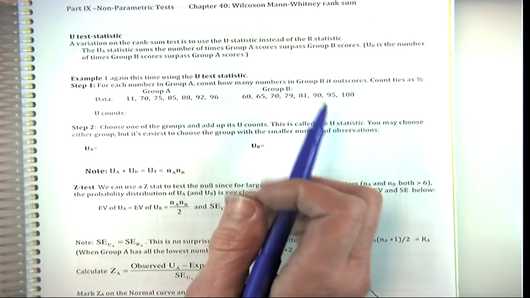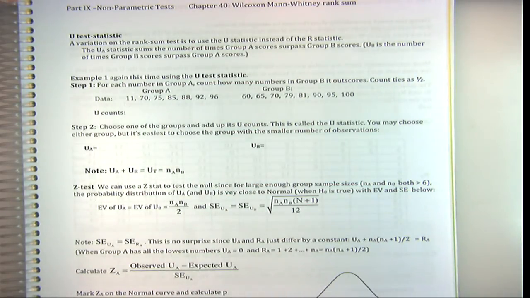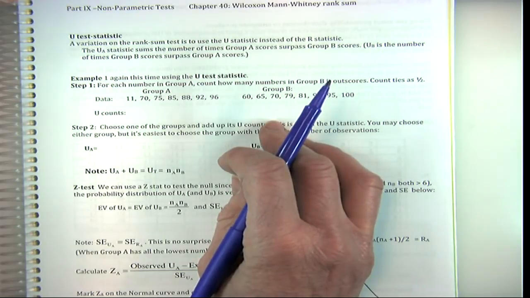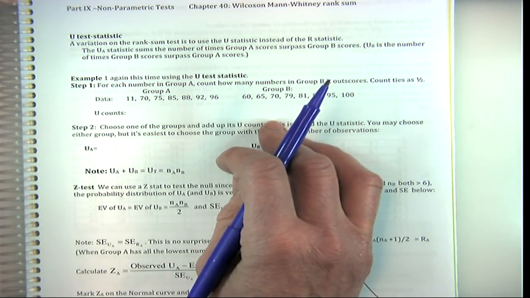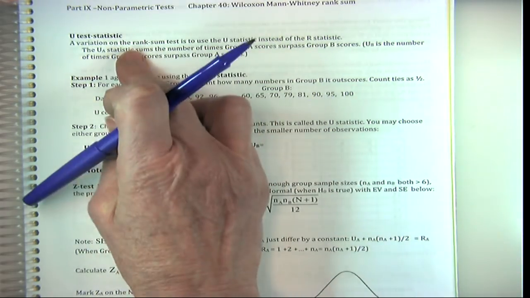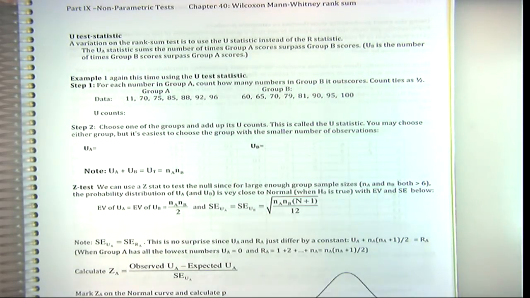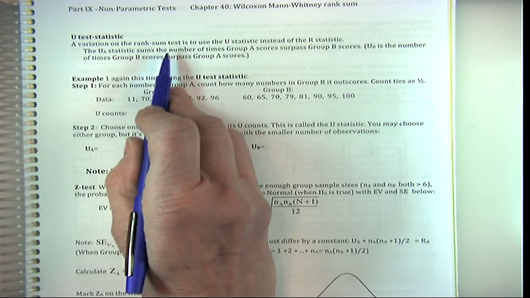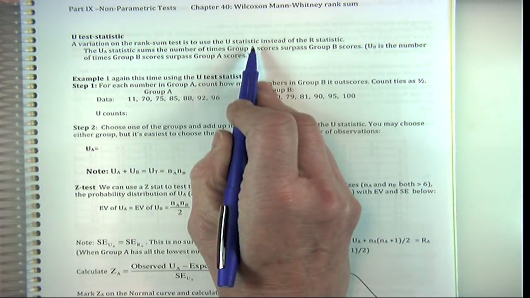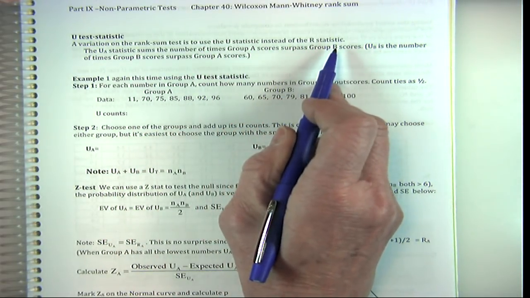So let's just look at how to calculate a U-statistic. Some of you who've looked at things like, I don't know if you ever studied ROC curves, but the U-statistic features prominently in those. So you might have seen this already. But a variation on the rank sum test is to use the U-statistic instead of the rank sum statistic.